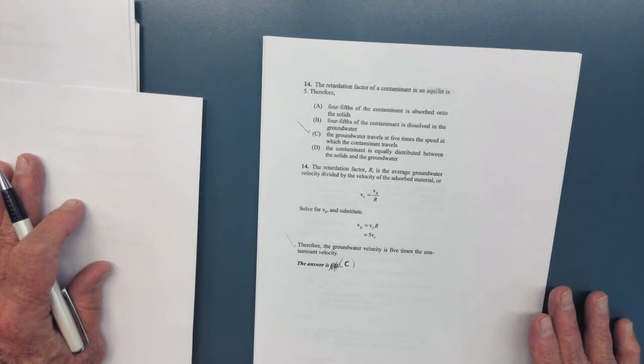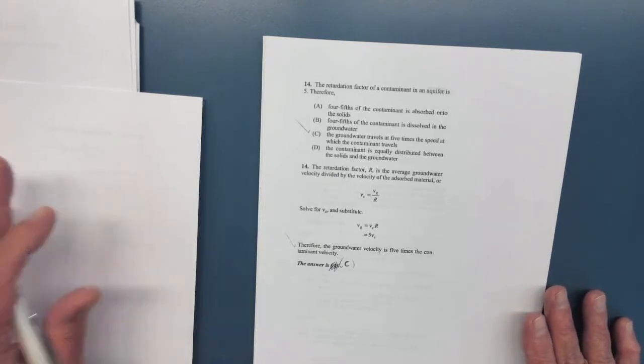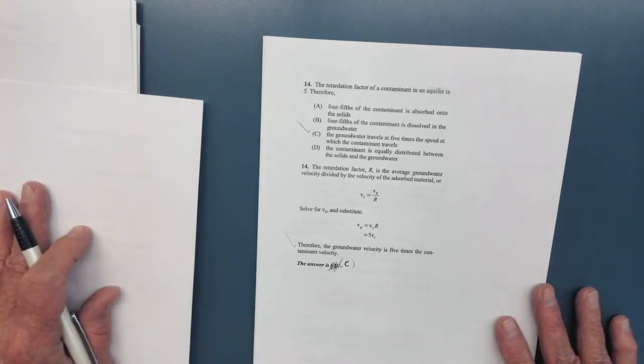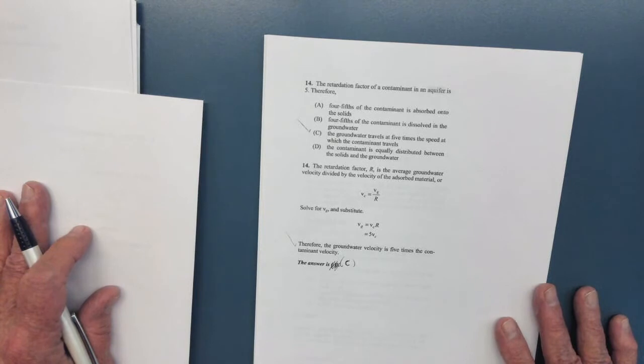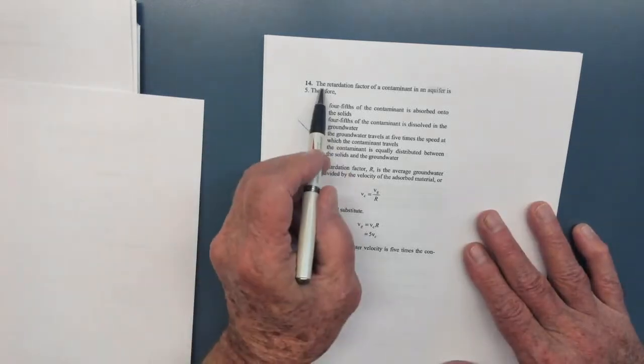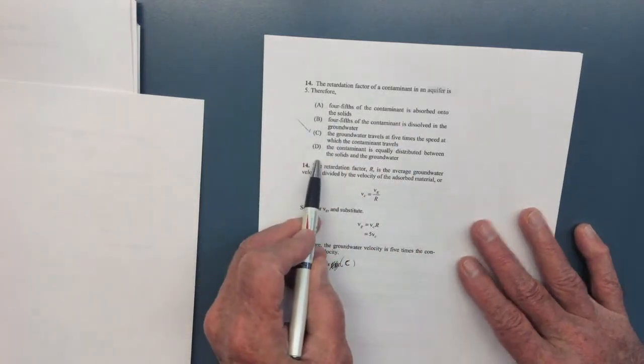Only if you have something like simple salts, sodium chloride or something like that, it dissolves so much in water it'll move. That's what they call a conservative contaminant, and it'll move at the same speed. But in this case here, you don't have to know all that. It's just saying the retardation factor is 5, and therefore what's the answer?